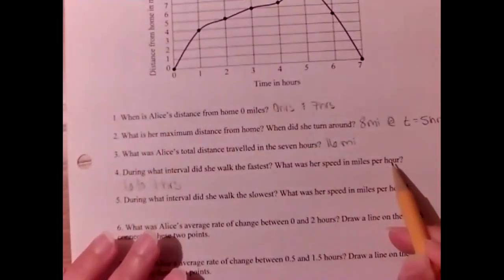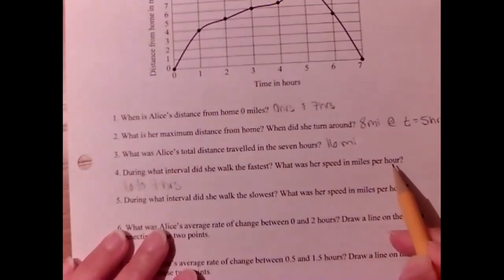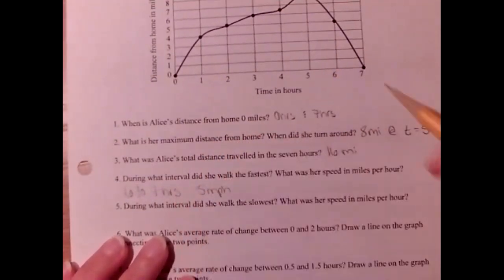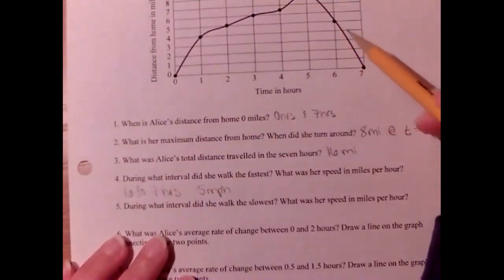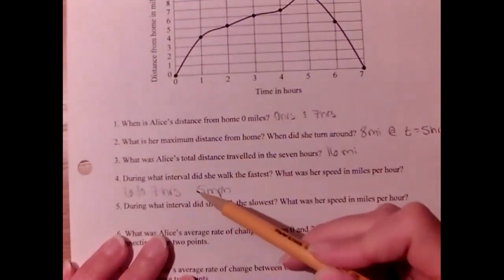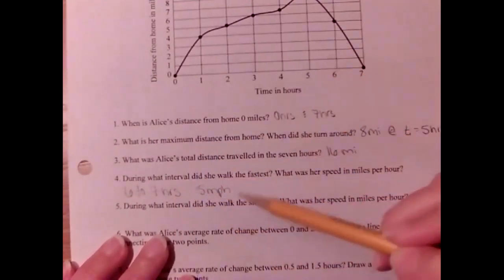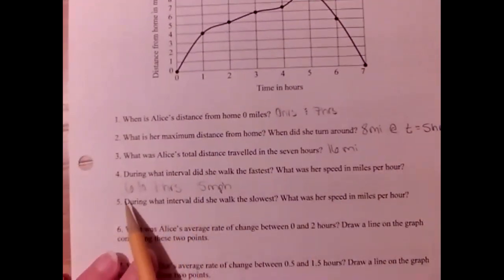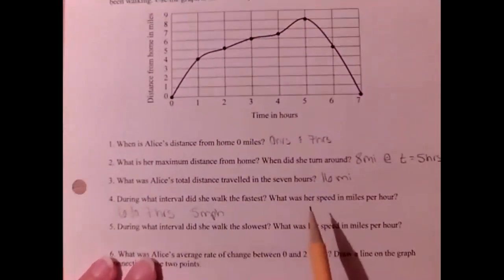And what was her speed in miles per hour? Oh gosh, you jumped on that before I could even ask. Good, 5 miles per hour. That would be the slope of this segment. It's down 5 over 1. So I realize that would be -5. Again, she's walking 5 miles an hour. It's just towards home.